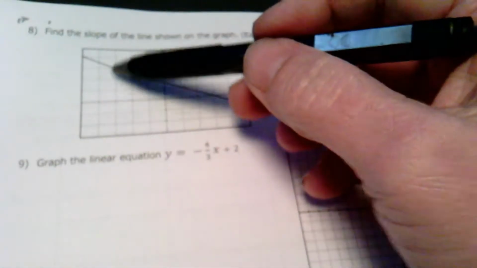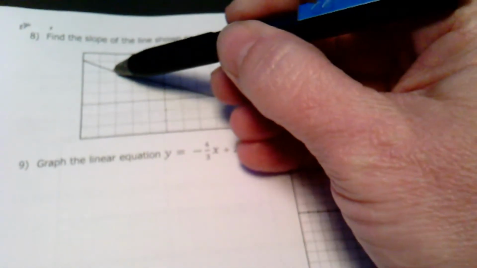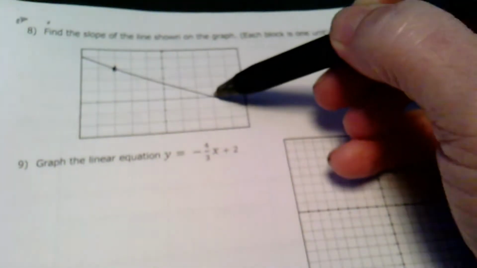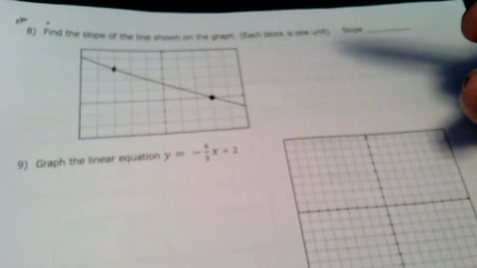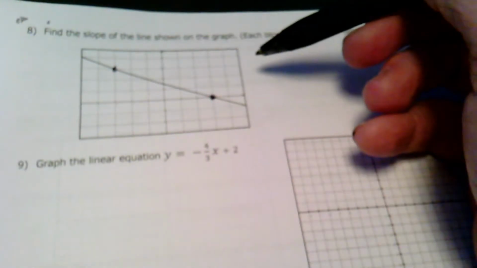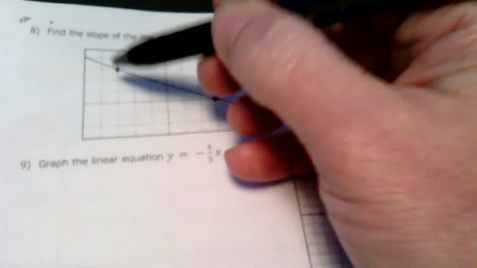Alright, number 8. Find the slope of the line shown on the graph. Each block is 1 unit. Alright, so the best way to find the slope is either, 1, you can use the slope formula where it's y2 minus y1 over x2 minus x1, or we can also count. I can find a spot where I can see it crosses. So there's those 2 spots that I know definitely that's where it crosses. And we can remember its slope is rise over run.